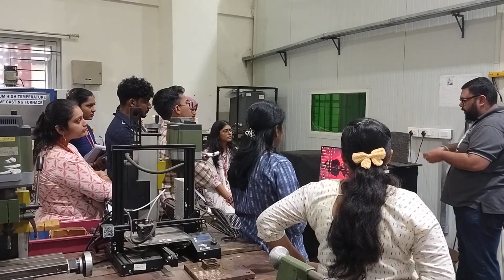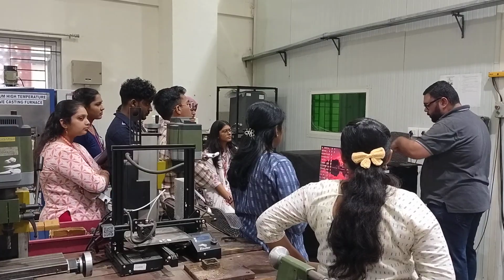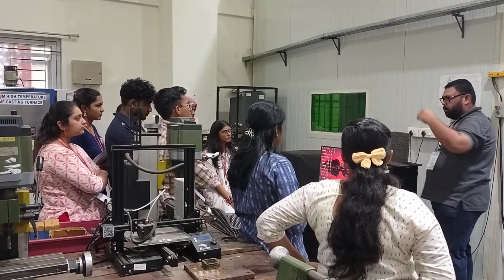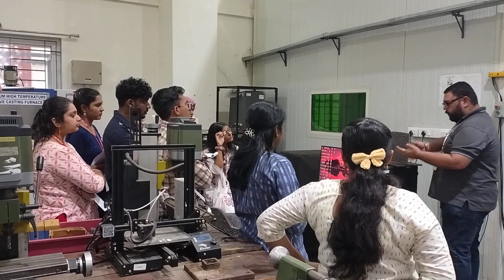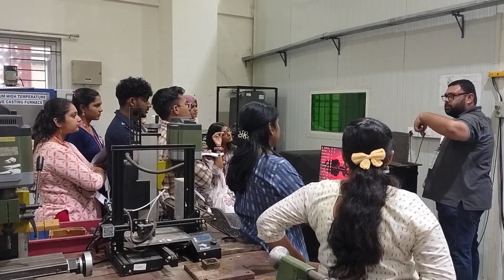This is the mild steel substrate. So this is one layer, then it goes up, the second layer goes up, the third layer goes up and down. As you are doing this, this is the build direction and this is the deposition direction. You understand?